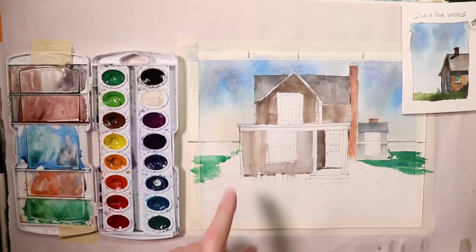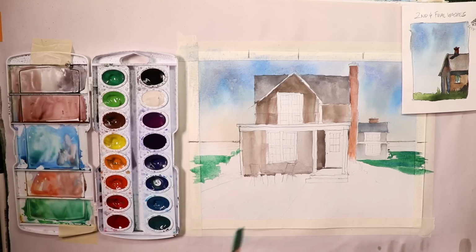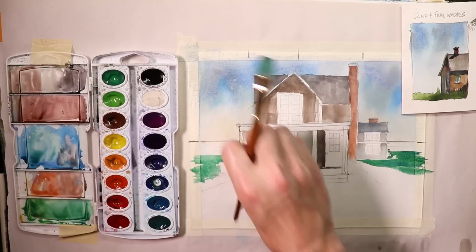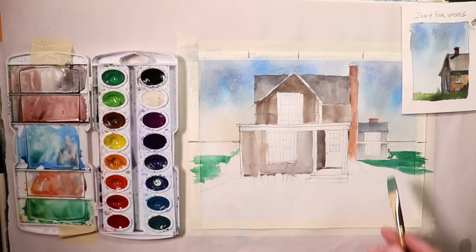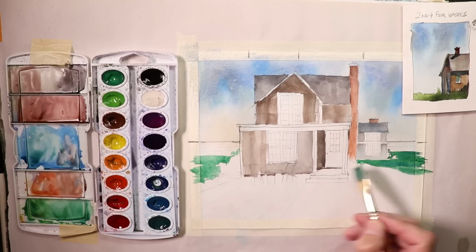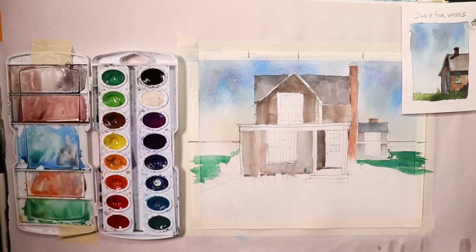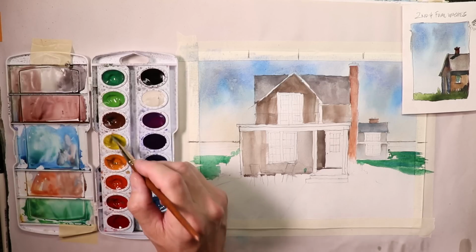Okay, and I'm going around the bushes here. We have some bushes on the side of the house. We'll put those in eventually. Over here too, we have some bushes right here and right here, and over here too. We're going to make these lighter and more like a yellowish green. And that's where I'm going to get to right now.